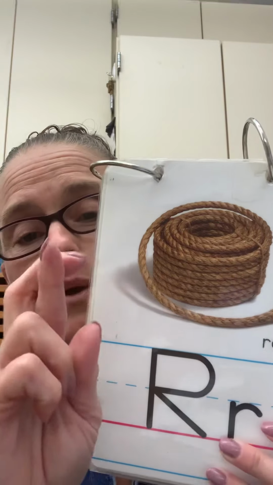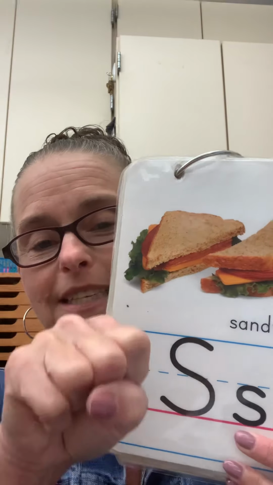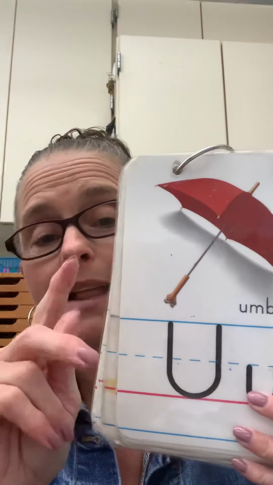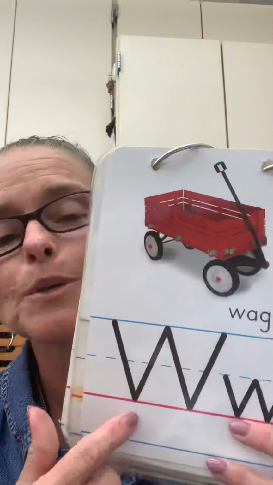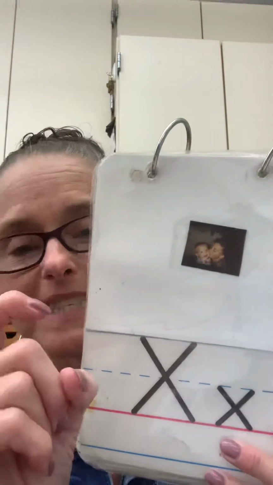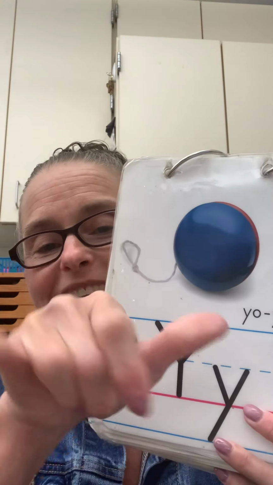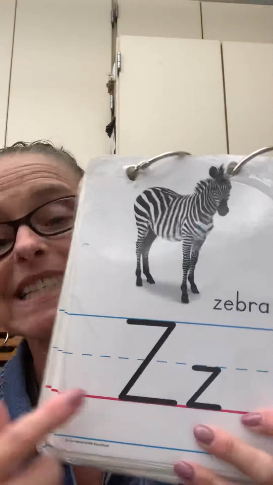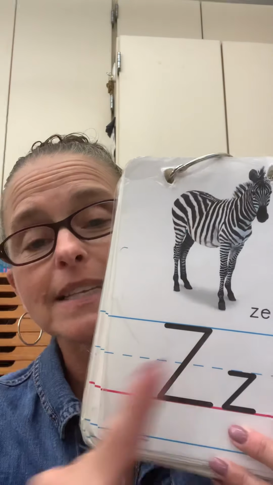R is for rope, rope. S is for sandwich, sandwich. T is for TV, TV. U is for umbrella, umbrella. V is for violin, violin. W is for wagon, wagon. X says kiss, kiss. Y is for yo-yo, yo-yo. Z is for zebra, zebra.